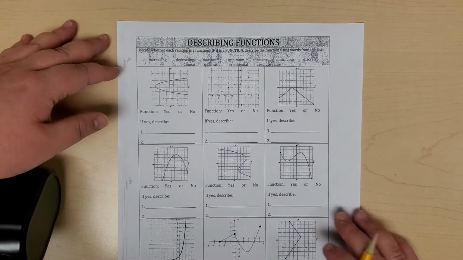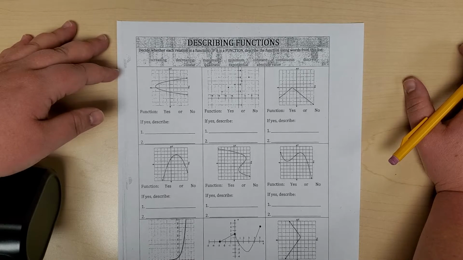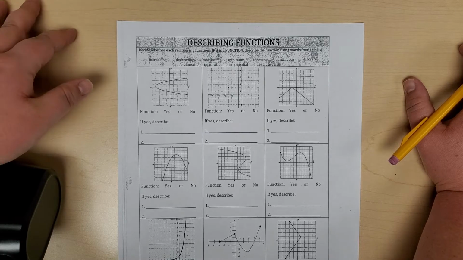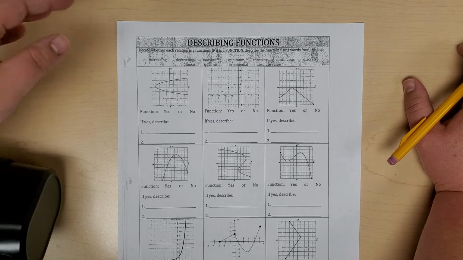Hey guys, in this video we're going to take all of the things that we've learned thus far and put them all together. So we're going to learn how to describe functions by saying whether or not they are actually a function, and if they are, using two words to describe them. That would be your task on your homework and on your test this week.